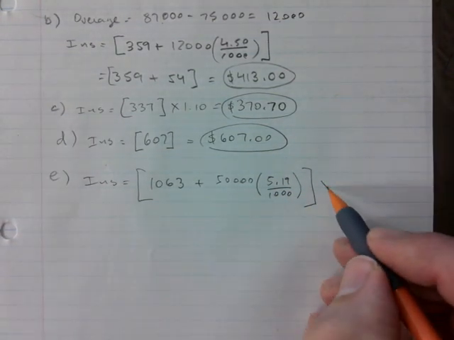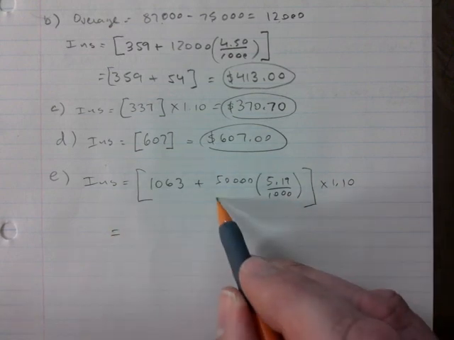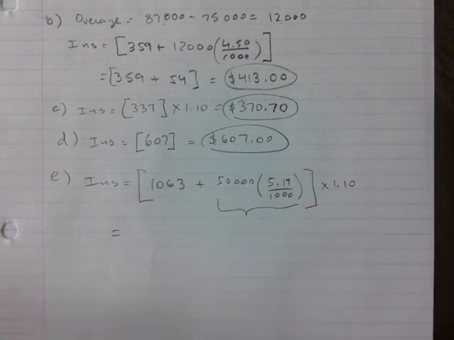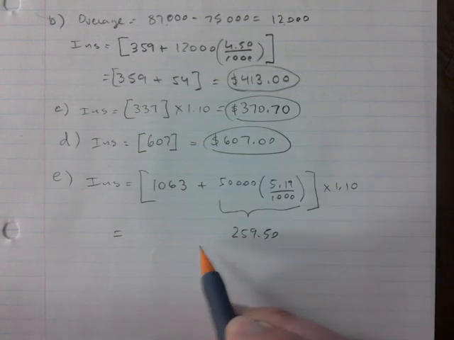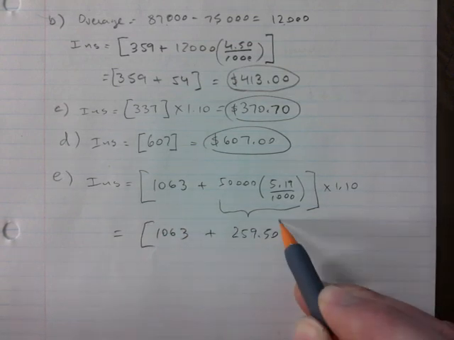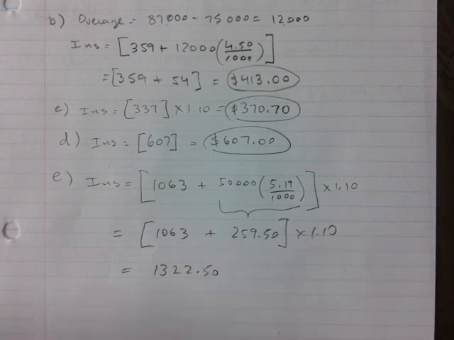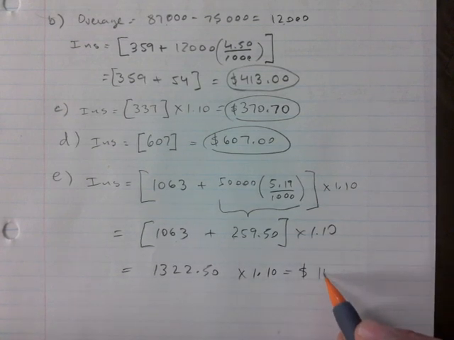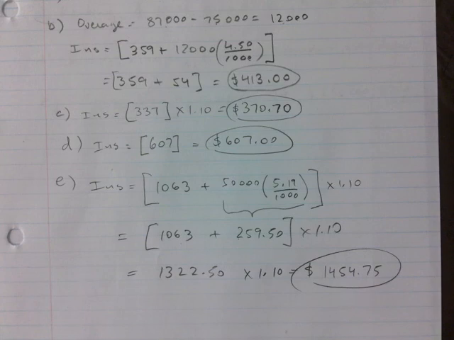Boom, like that. You do multiply all of that by 1.10, but please make sure you do that at the very end. Don't do it right away. This is what you need to compute first. Okay, you have to do that first or else you will get this wrong. So it's 259.50, and then you copy down the front number, show your work step by step. So now I'm going to add these two together. That gives me $1322.50. That's a $500 policy. As soon as I do this, I get a $200 deductible policy. That is what you should be getting if you did that right.